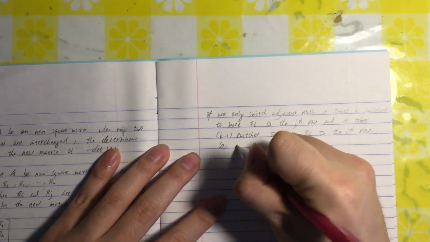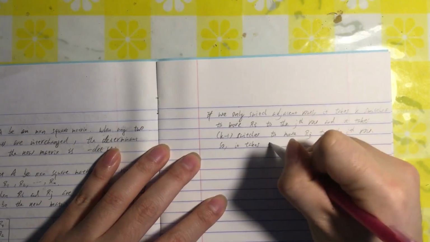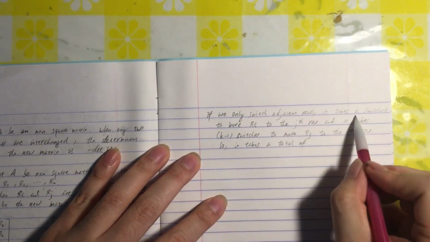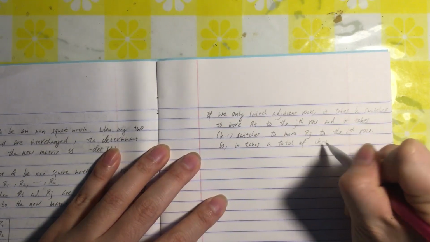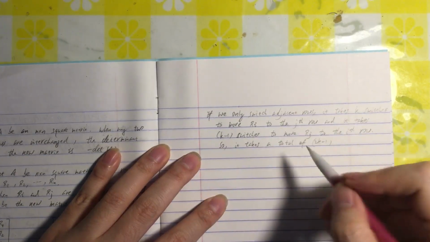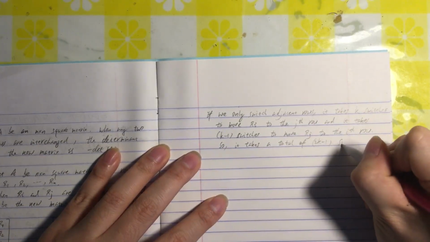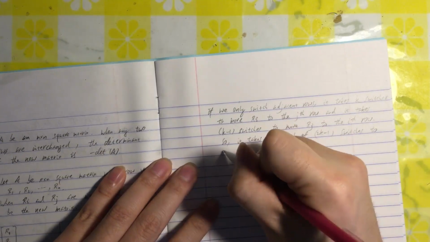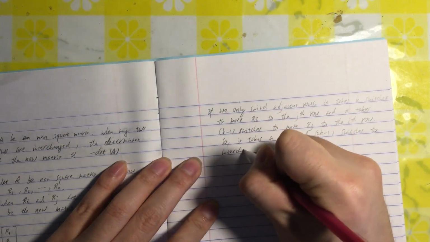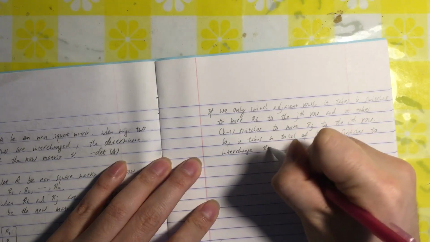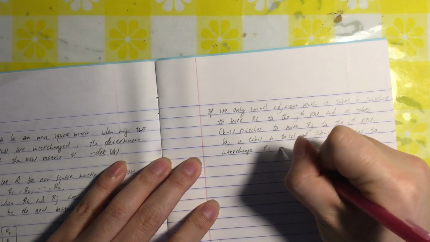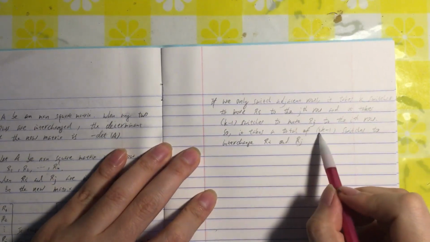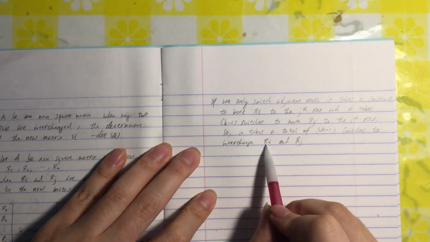So it takes a total of k plus k minus 1, which is 2k minus 1, switches to interchange row I and row j.